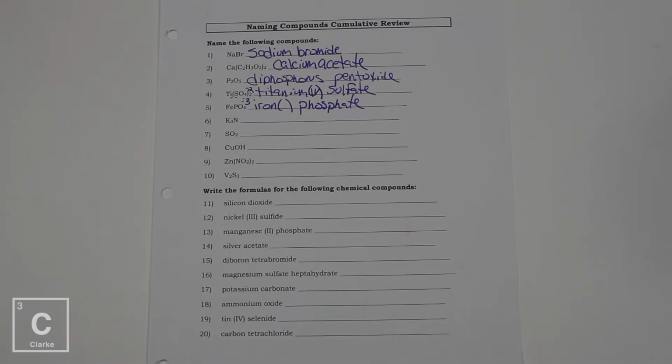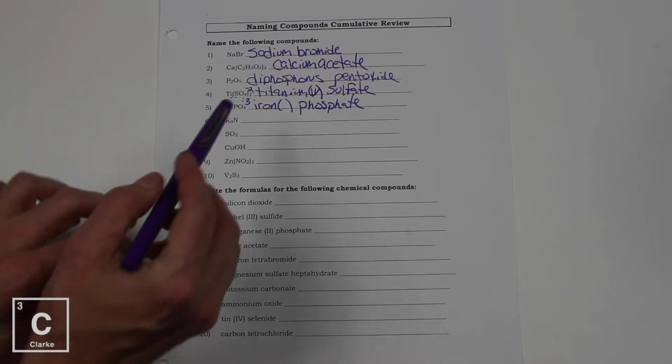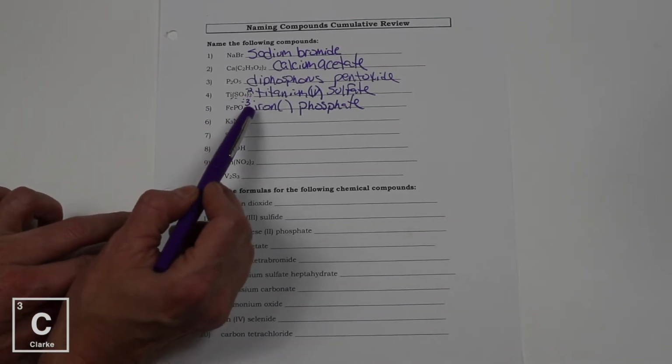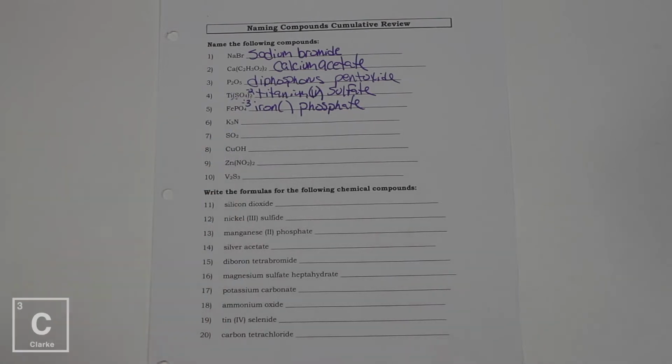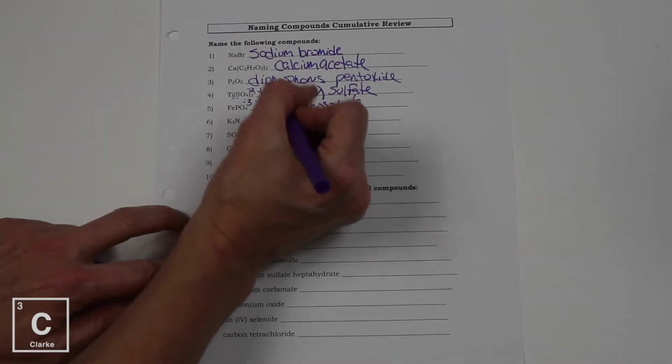Don't multiply your 3 times your 4 to get 12, because you only multiply it by the number of polyatomic ions that we have. And like I said, no parentheses means it's only a 1. So 3 times 1 divided by 1. 3 times 1 is 3, divided by 1, still 3. This is iron III phosphate.